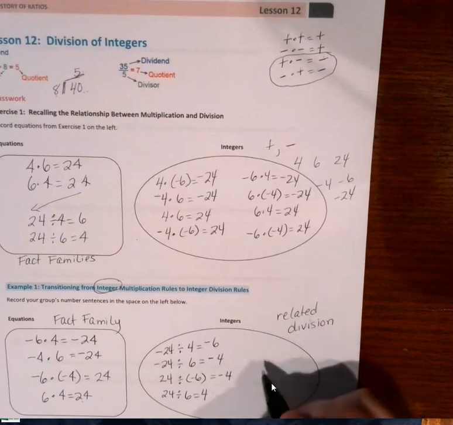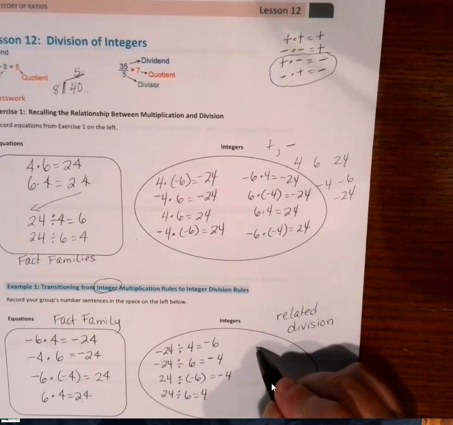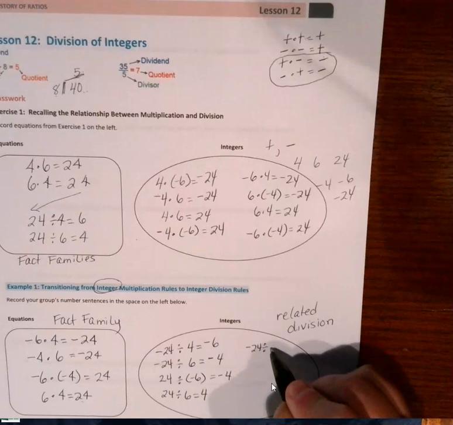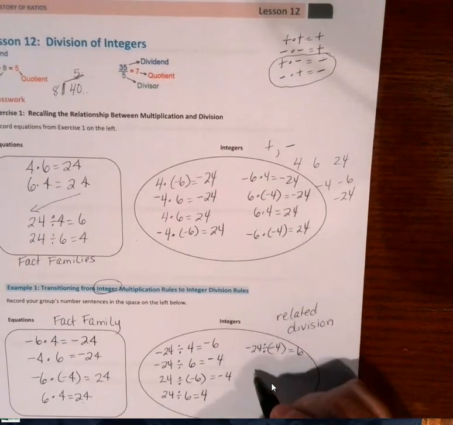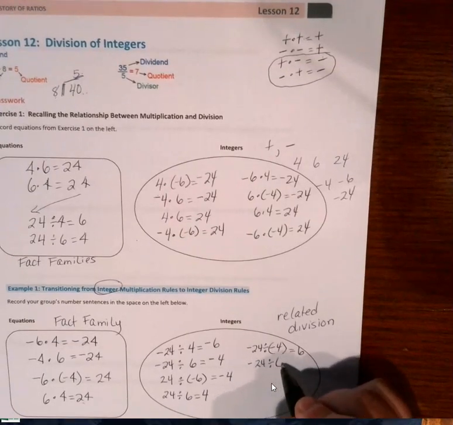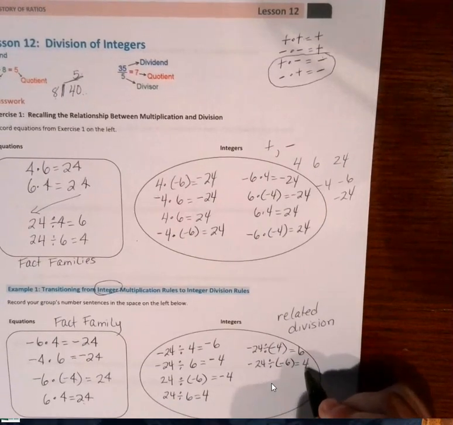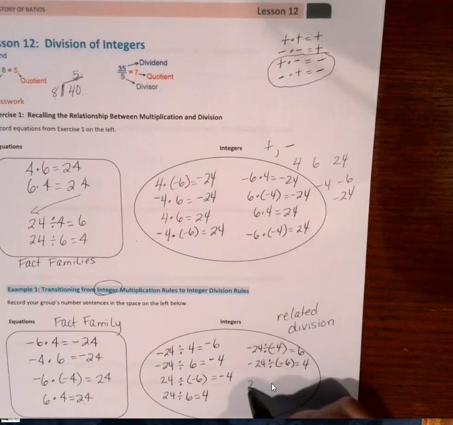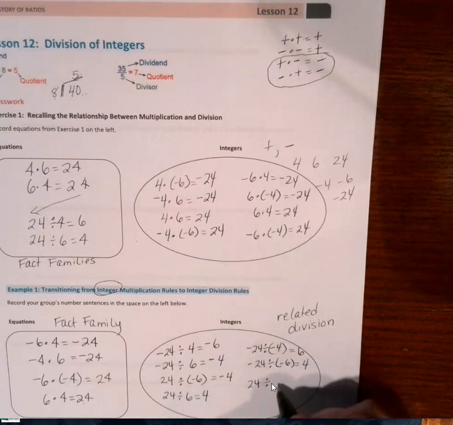We're not done. So we've divided by a positive 4. Let's do a negative 4. Negative 24 divided by negative 4 is equal to 6. Negative 24 divided by negative 6 is equal to 4. 24 divided by, instead of negative 6, let's do positive 6.